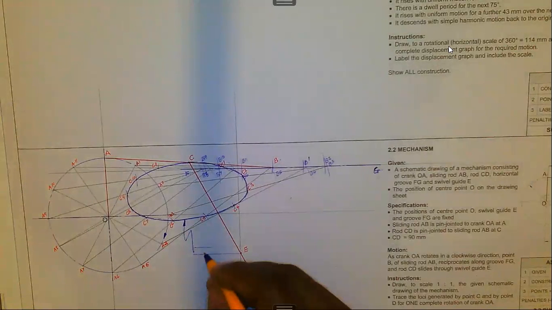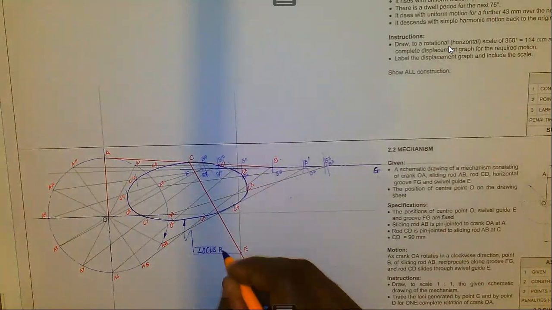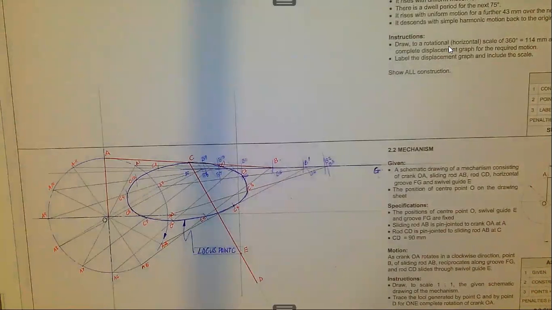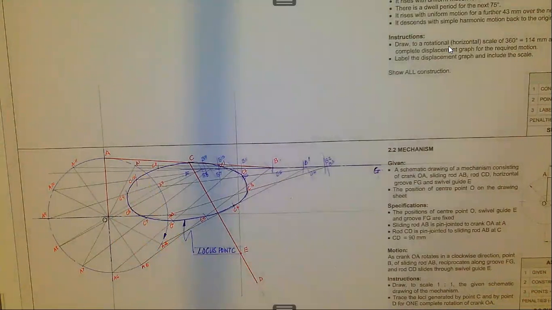Locus, point C, right? Locus of point C, we are basically saying this is the path which is followed by point C as the crank OA rotates in a clockwise direction. So that is the path. Remember, the locus basically means a path. When it is in plural form, it's loci, or some would call it loci. It depends on how you want to relate to that. So we have got the locus of point C.